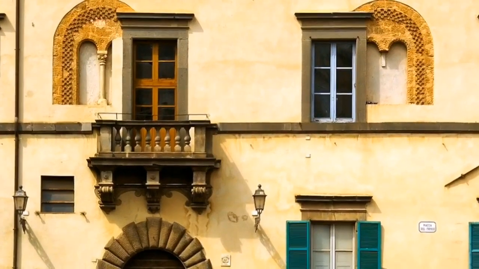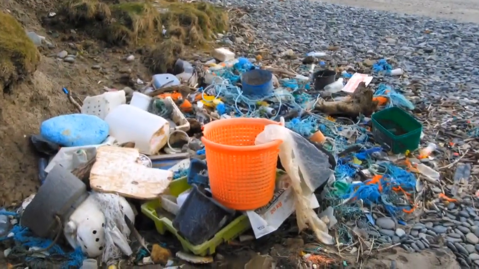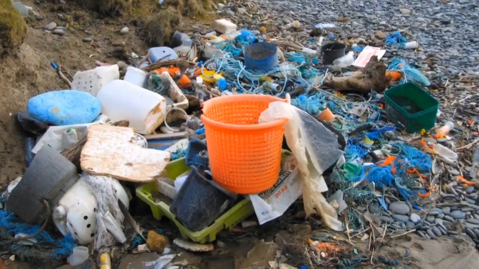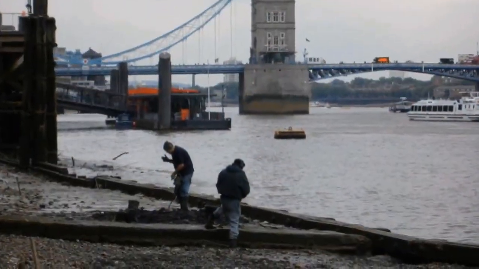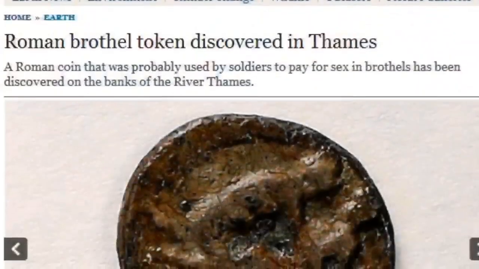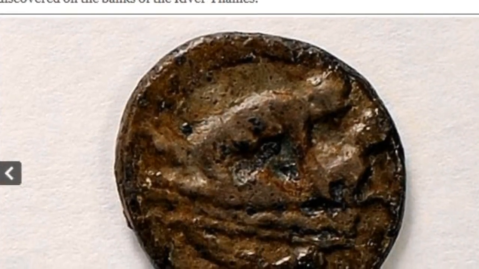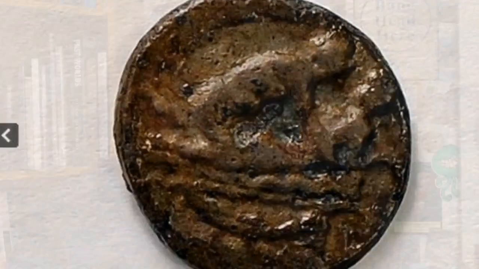The concept of palimpsest can also be applied to the relationship between different artifacts, gathered together through various episodes of time. An excellent example of this is the River Thames in London, where one needs a license to scour. Recently, a Roman brothel token was discovered, and it was, in effect, part of a riverside palimpsest. Here are some examples of how archaeologists apply the concept of palimpsest within their research.